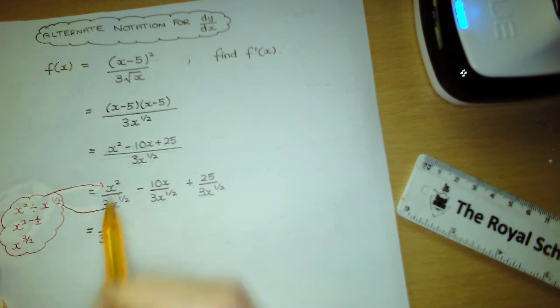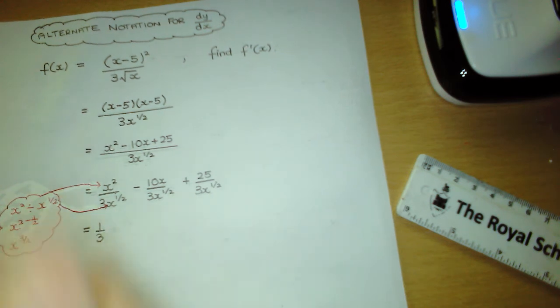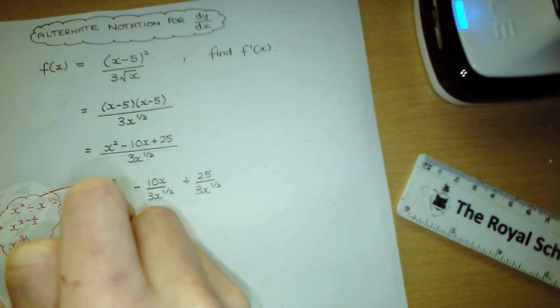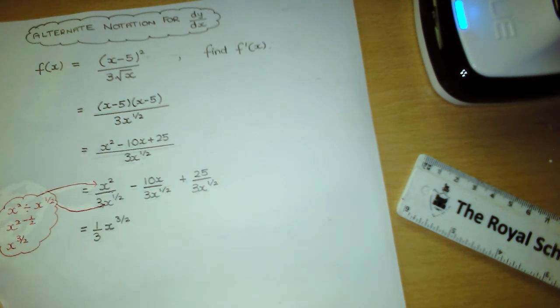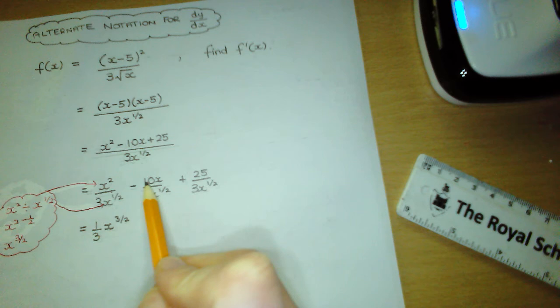So for our first fraction, we divided the coefficients here. 1 divided by 3 is just 1/3. And then we divided the x's, so we're left with 1/3 x to the power of 3 over 2, which is great news. We're going to do the same with the second fraction, so divide the coefficients first.